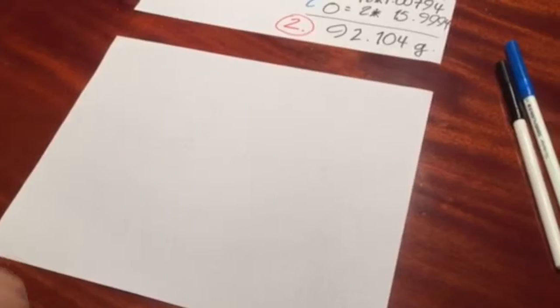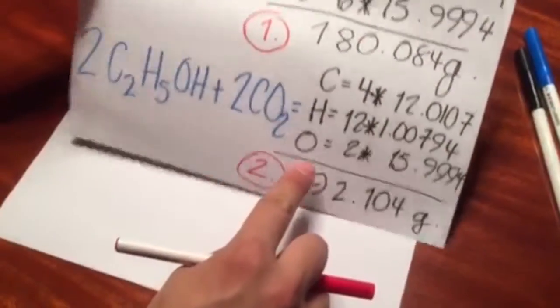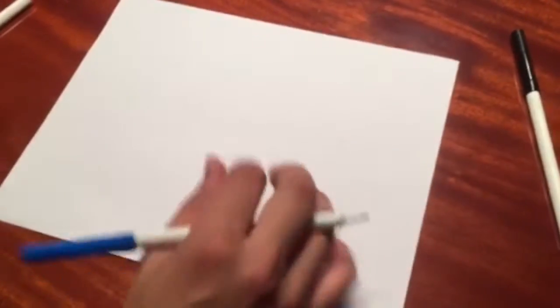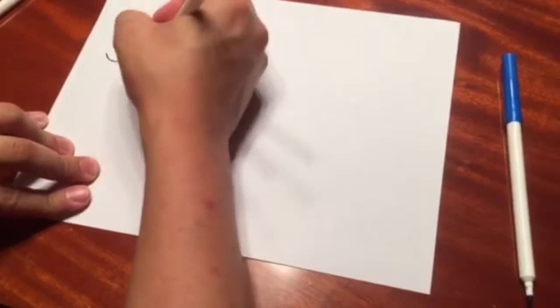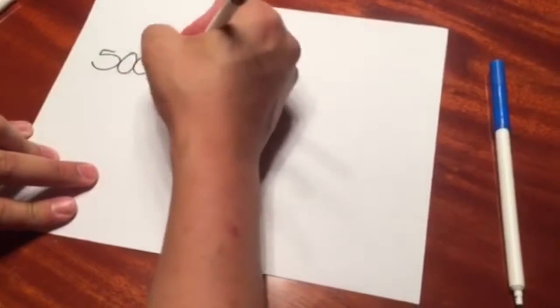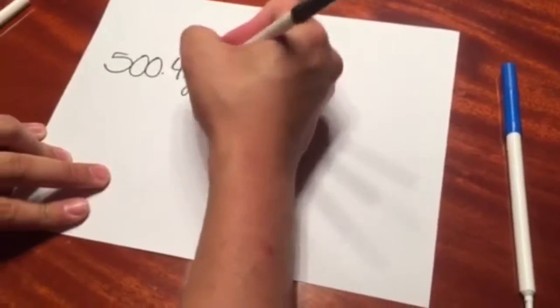So now we already have those. Remember number 1 and number 2. We're going to do our procedure. We start with, as they told us, 500.0 grams of glucose.